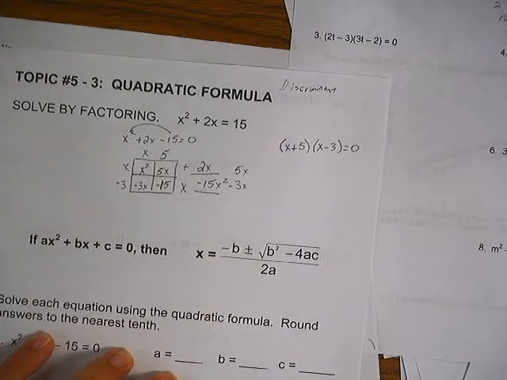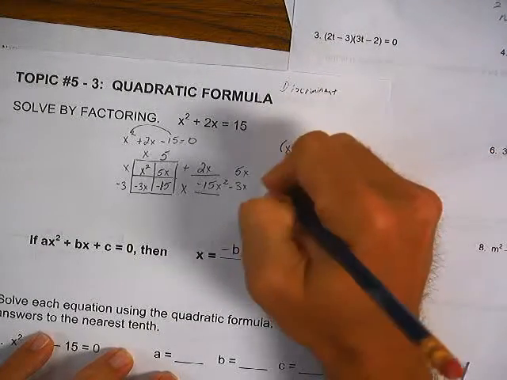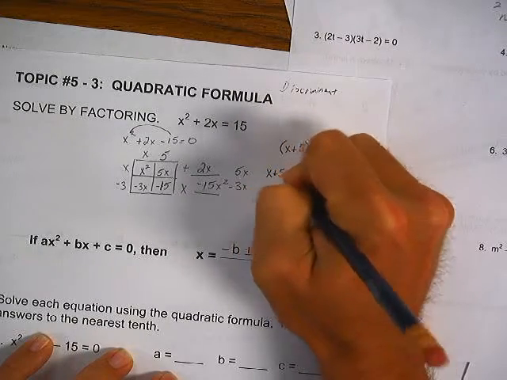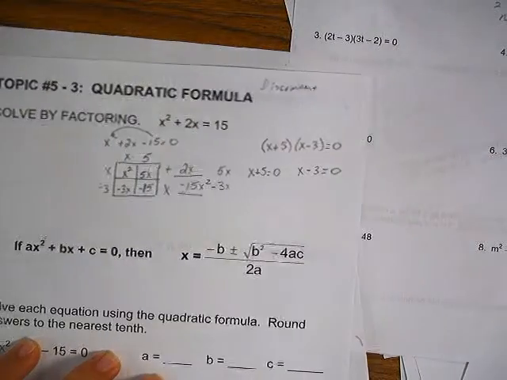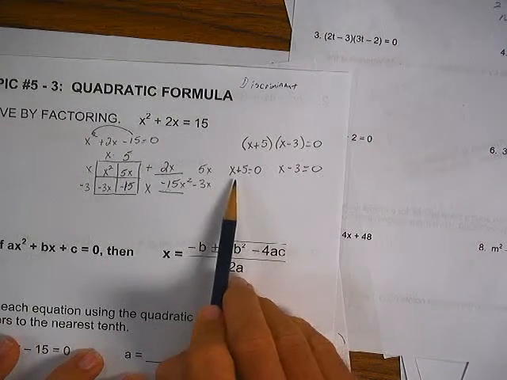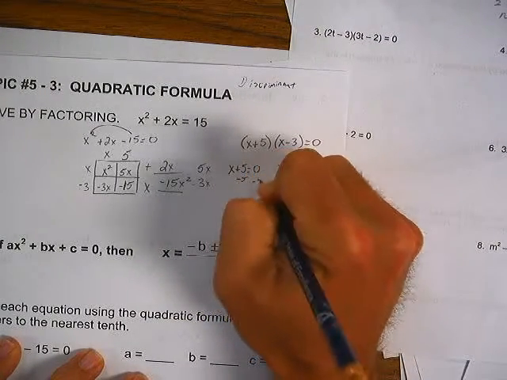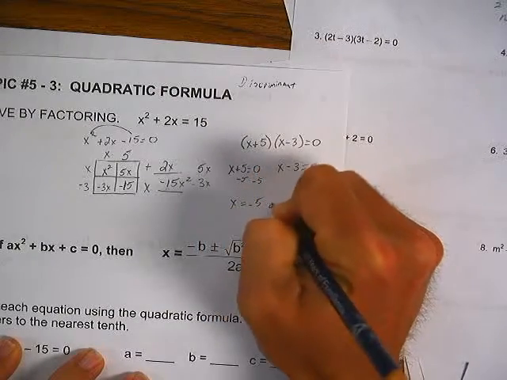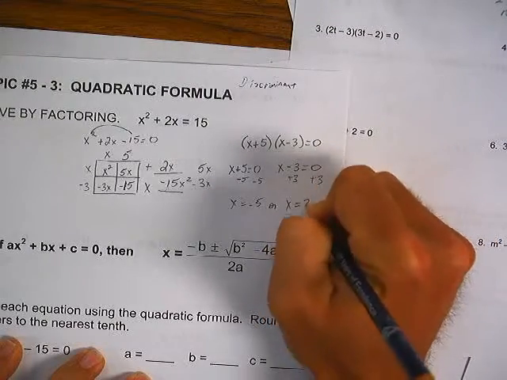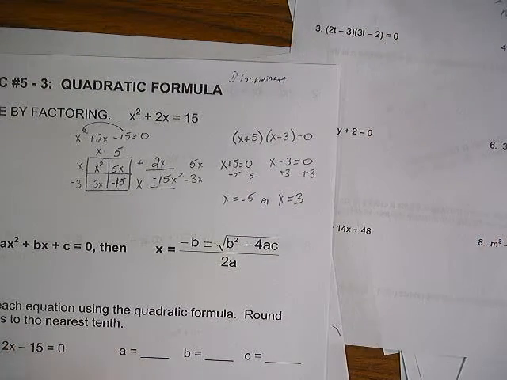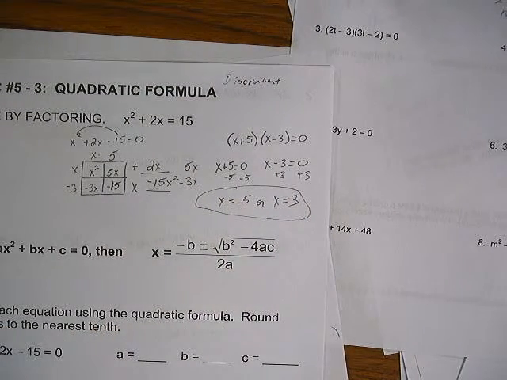Once I'm here, how do I solve? Set each factor equal to 0. Good. X plus 5 equals 0, and x minus 3 equals 0. What am I going to do to solve for x here? Subtract 5, so x is negative 5. Or add 3 here, x equals 3. Very good. Now, how many solutions? 2.